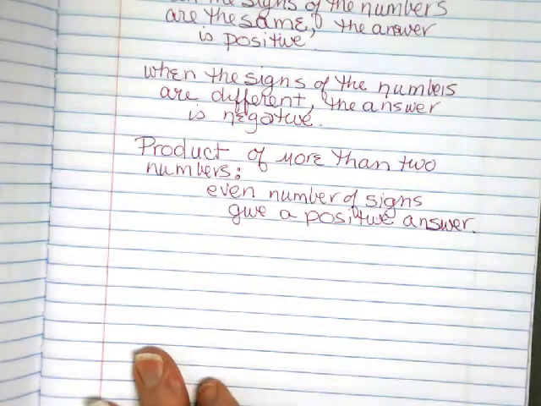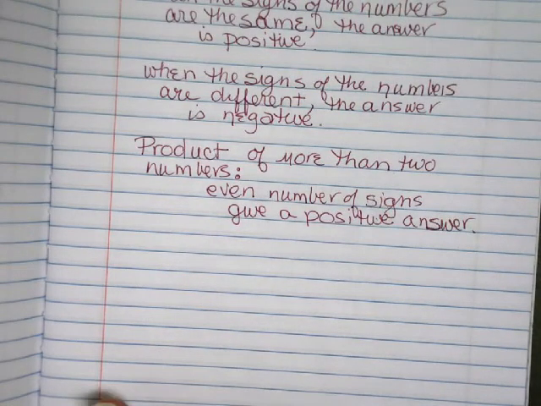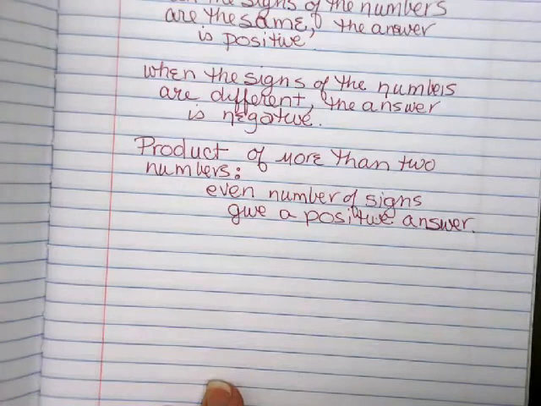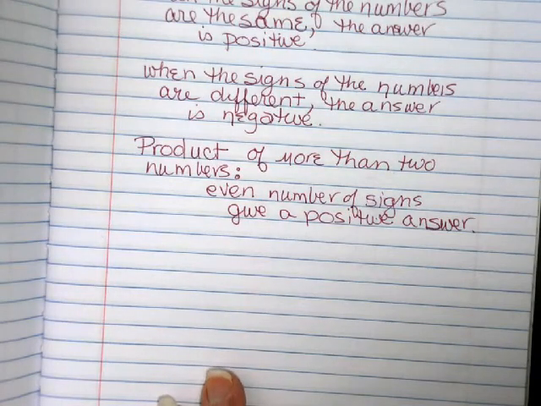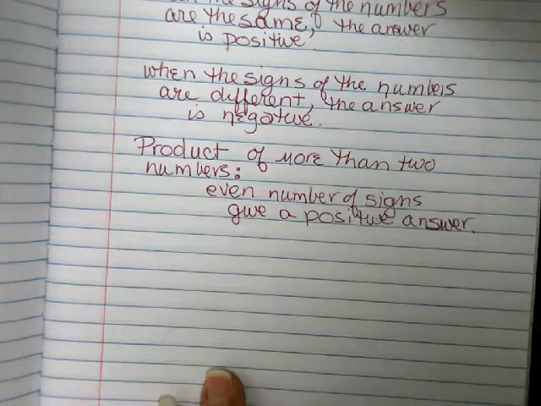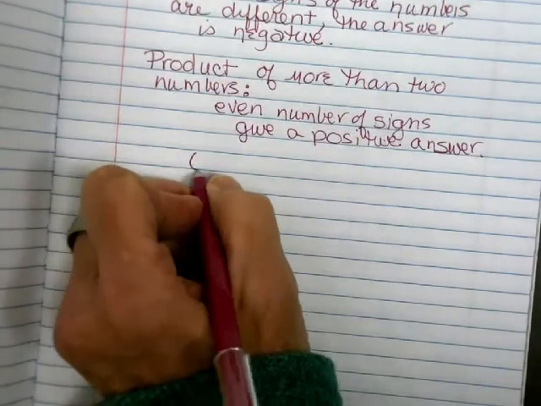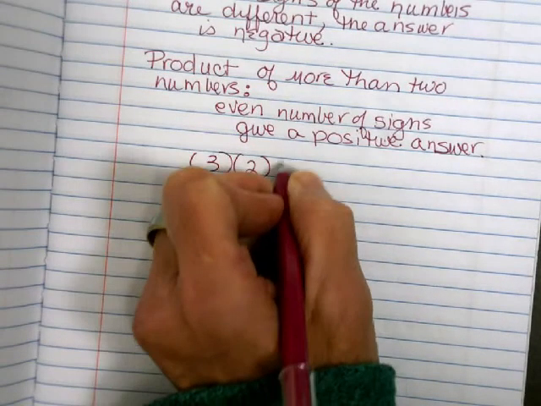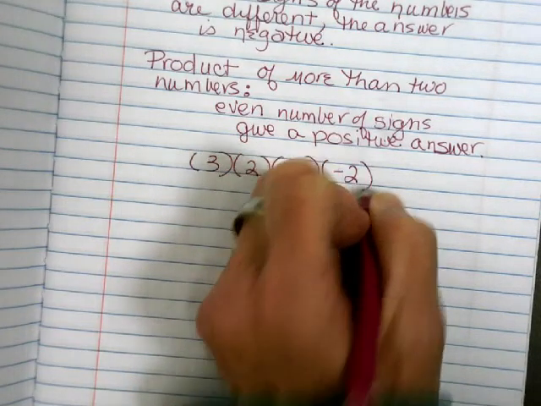So let's say you have 5 numbers, 2 of them are negative, 3 of them are positive, your answer is still positive. Let me give you an example of when that happens. Okay, 3 times 2 times a negative 4 times a negative 2.